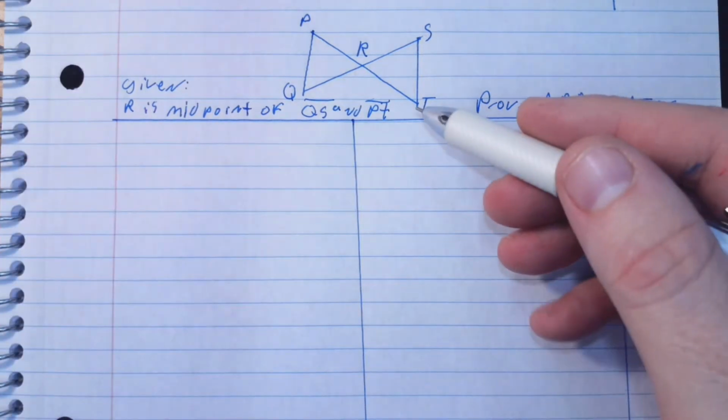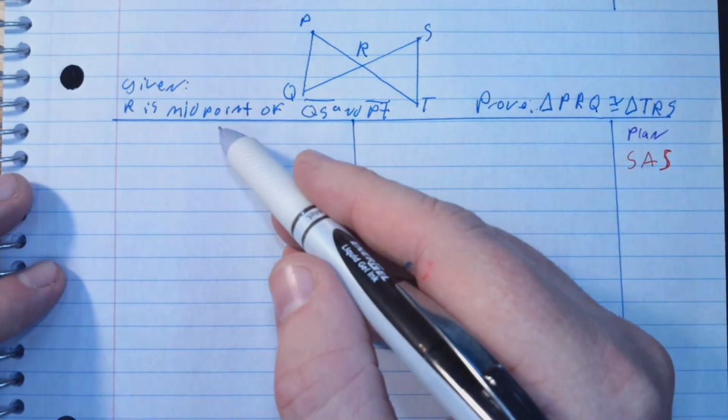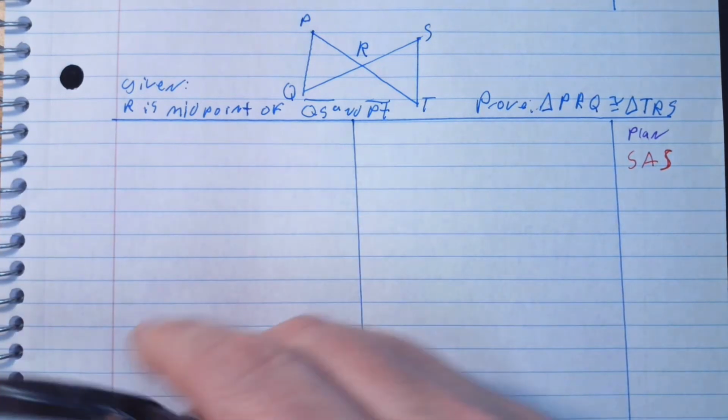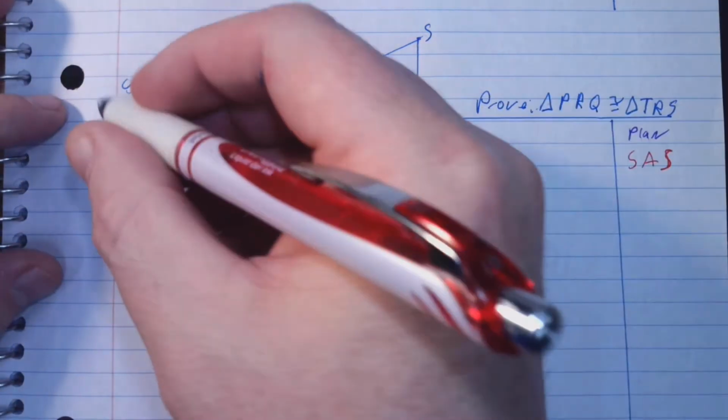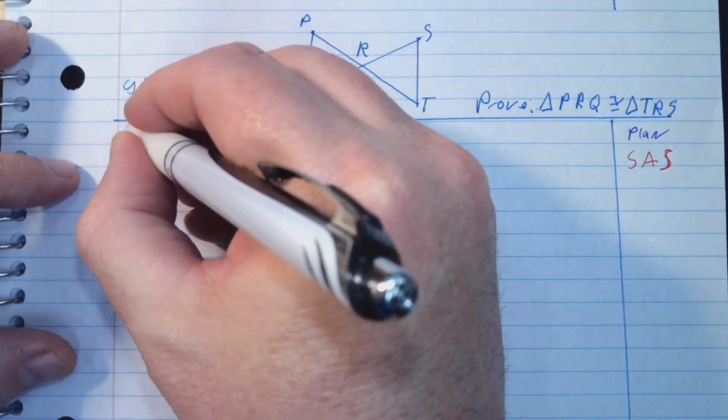Okay, R is the midpoint. I've got a problem with words. We don't know how to do math with words. So I'm going to have to teach you how to do math with words, and the secret is you don't. You have to do something else.